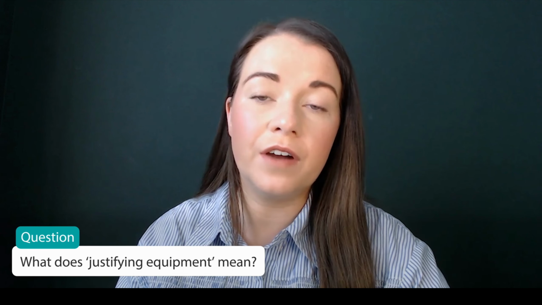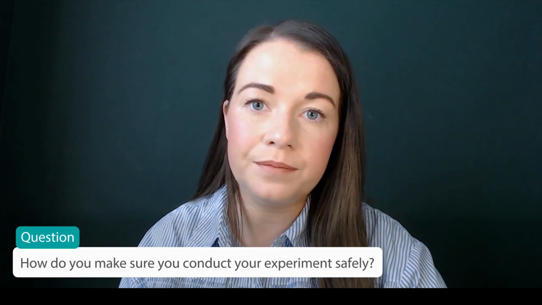So in order to justify our equipment, that means that we're explaining why you chose the equipment that you did. So for example, I used a 0.01 gram balance to improve precision. So why did you specifically use that piece of equipment? Or something like, I've used a pipette instead of a graduated cylinder to improve accuracy. So explaining why you've chosen the equipment, that also improves your reliability.